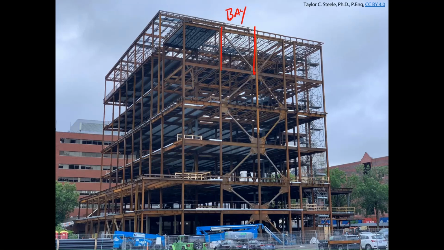Okay. In this case, we can see basically the bracing going between the corners of all these bays, between floors, between beams and columns, connected by these gusset plates. Basically, we've got members coming down between some bays on this side and members coming down between some bays on this side.